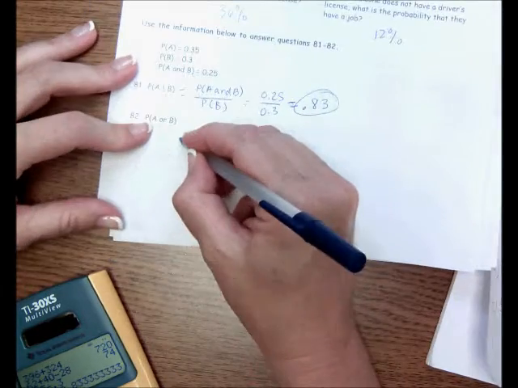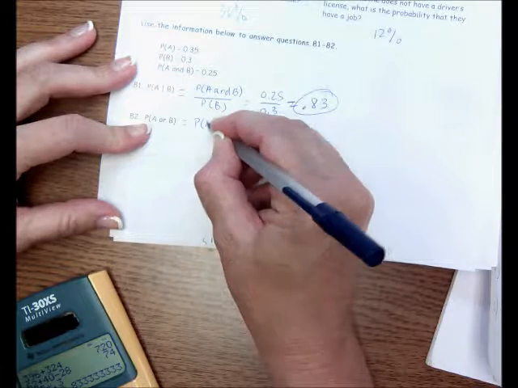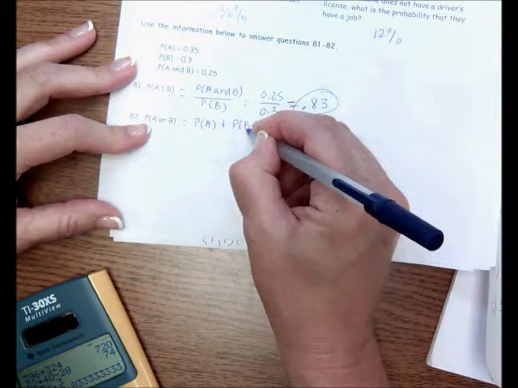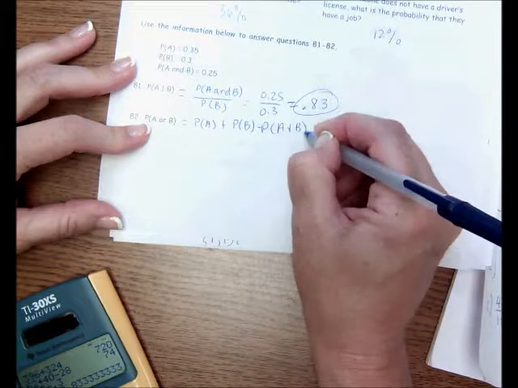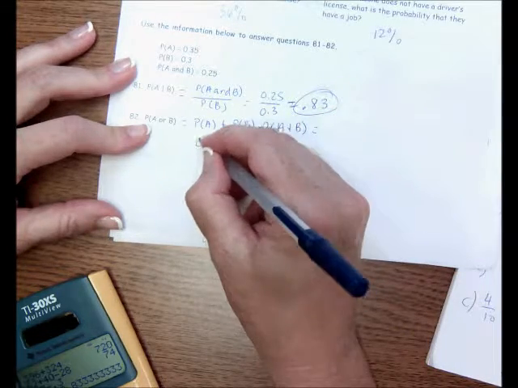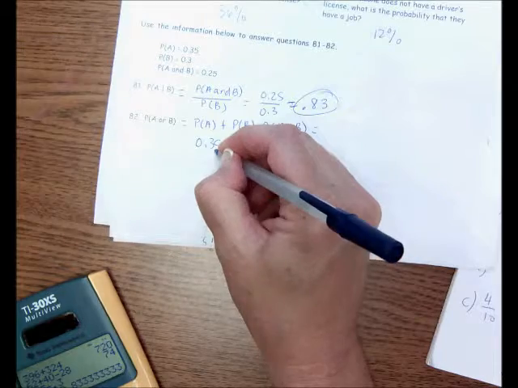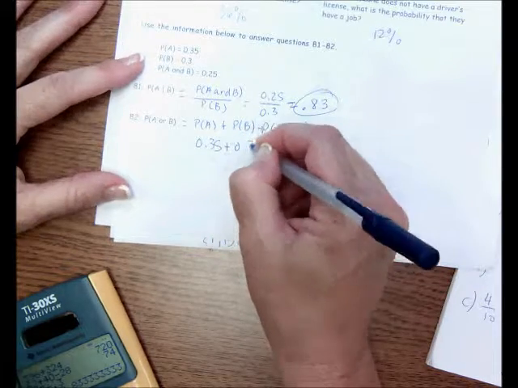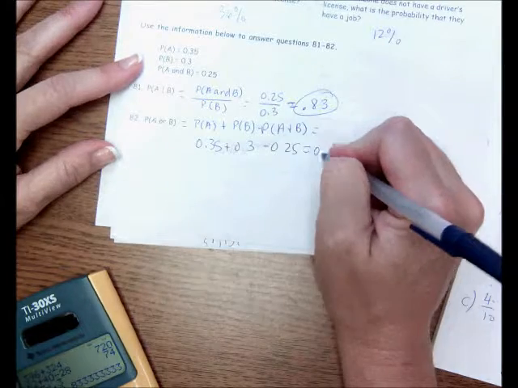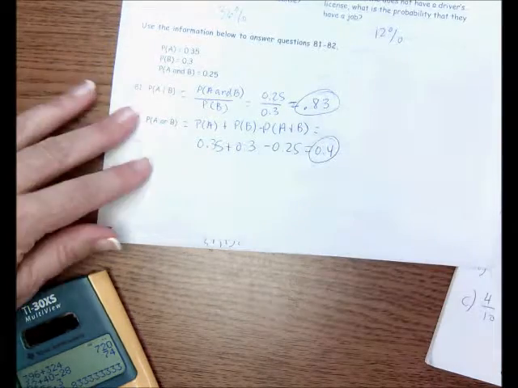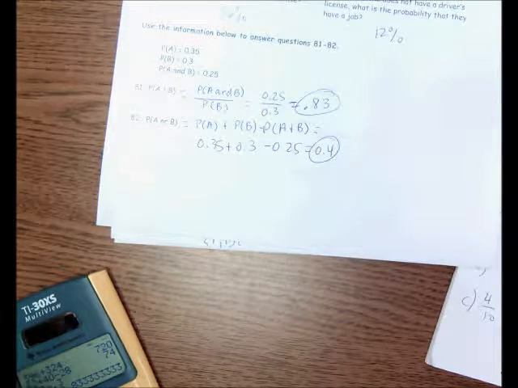Probability of A or B is equal to the probability of A plus the probability of B minus the probability of A and B. So that's going to be 0.35 plus 0.3 minus 0.25, and that is going to equal 0.4. And that's the end of the review.